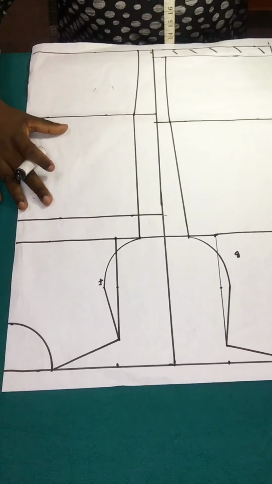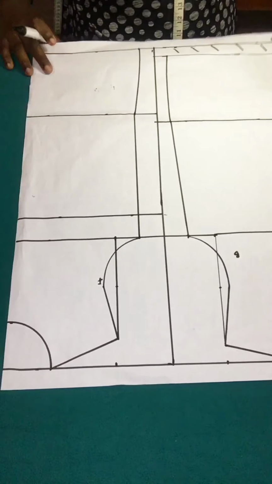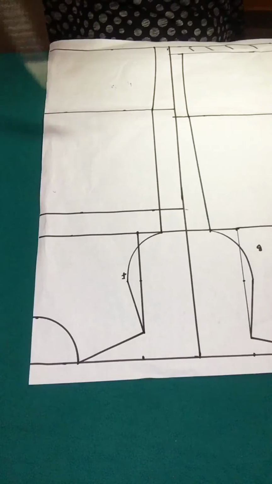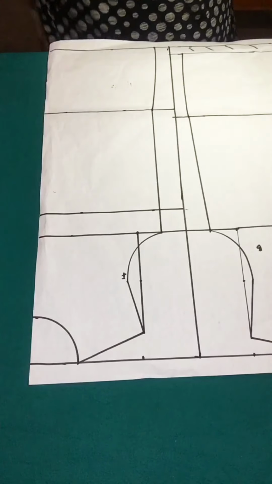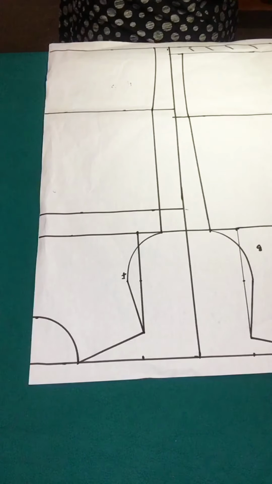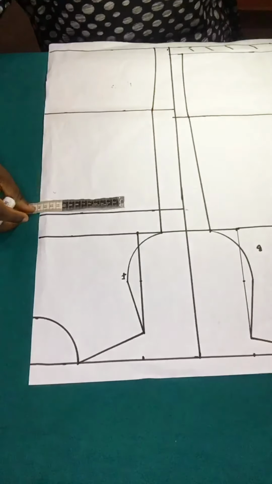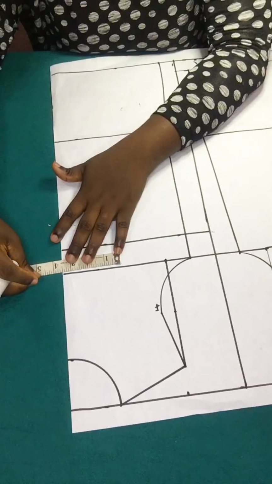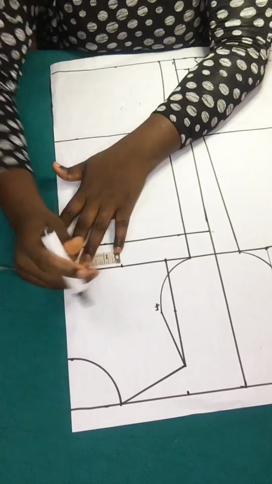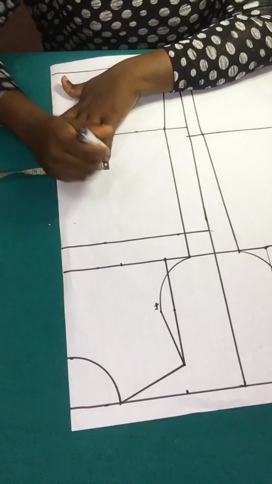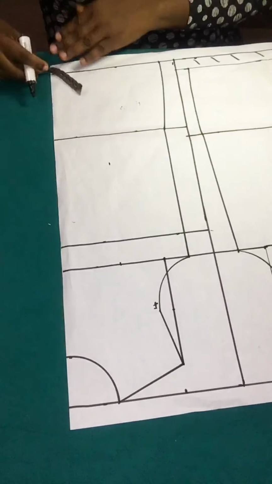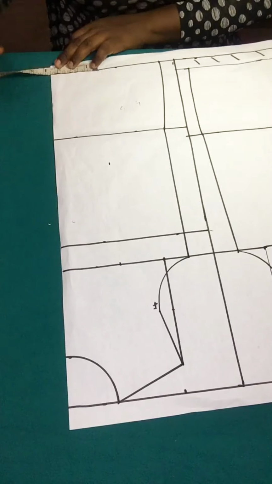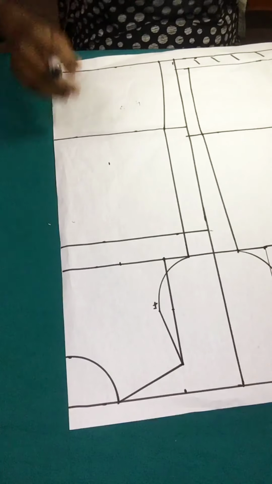The next thing we are going to do now is to insert our dart. The bust span we have is 7 inches. So we'll divide 7 inches into 2, and that gives us 3.5 inches. So I will measure the 3.5 inches down and connect the point with my straight ruler.